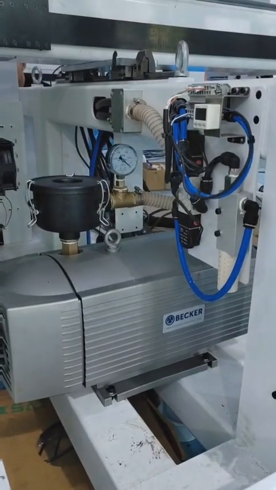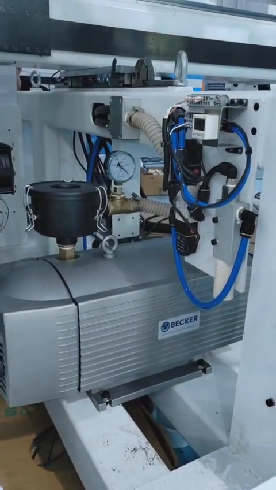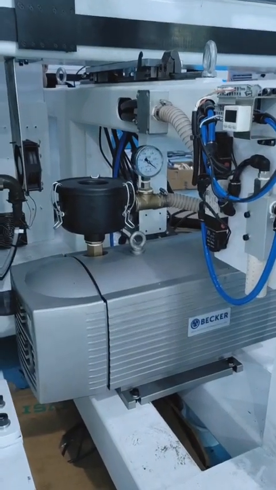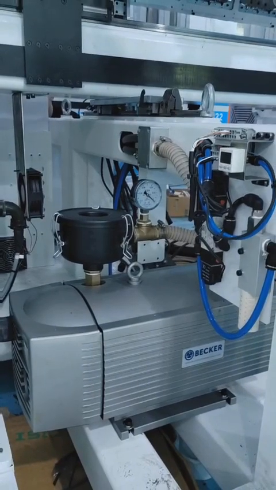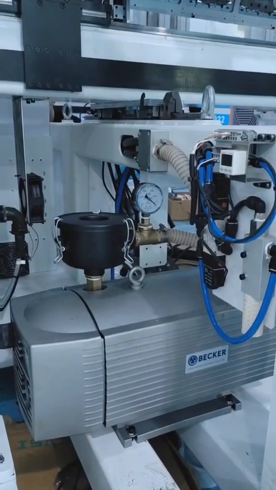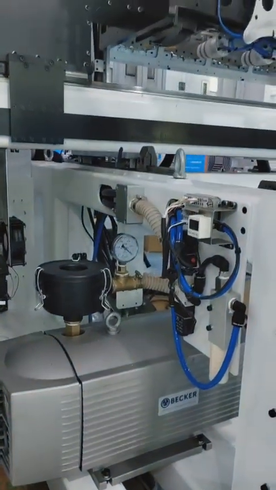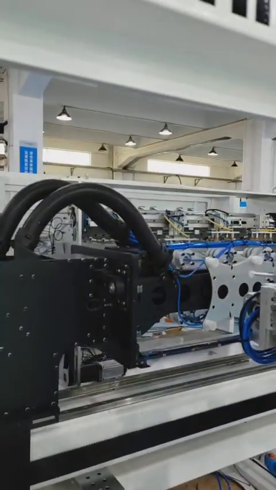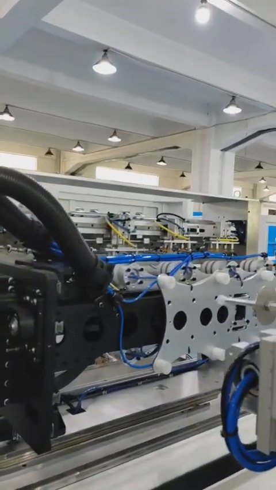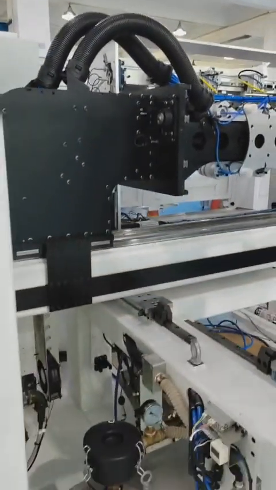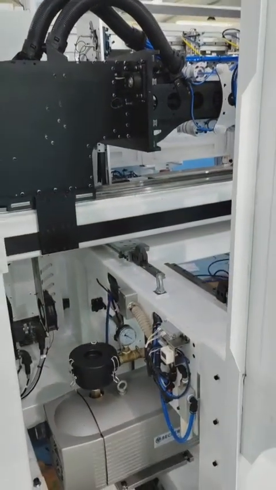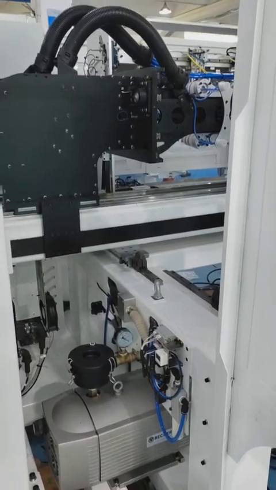Here you can see a very small vacuum pump to supply the compressed air for the suckers to pick the labels, mainly for the label picking. So it is a small one, but sufficient for the application.